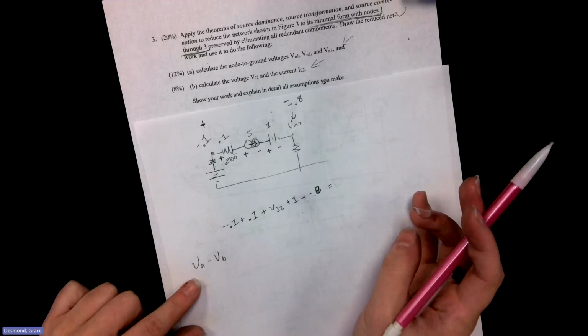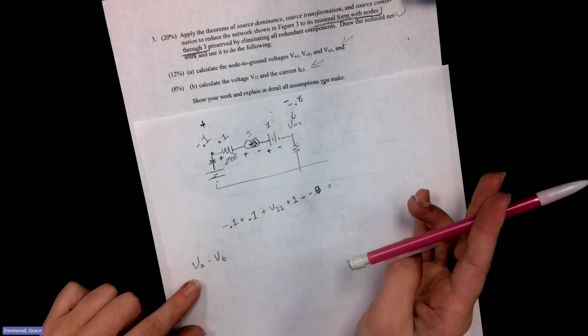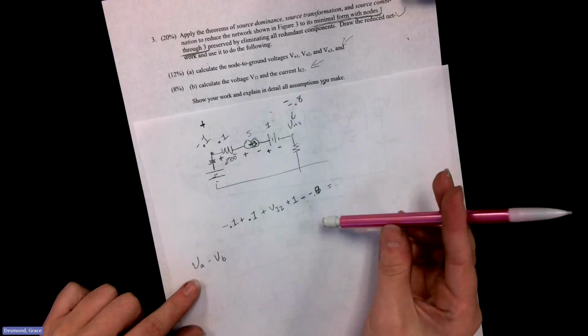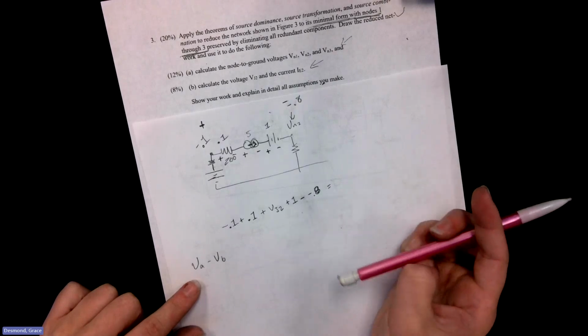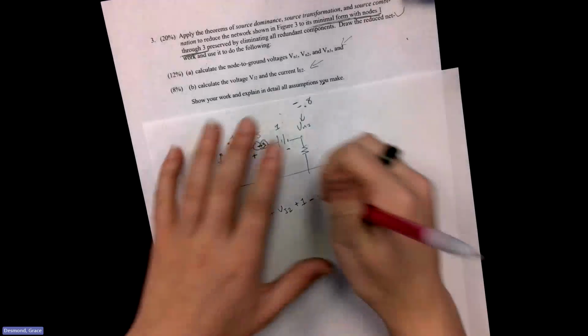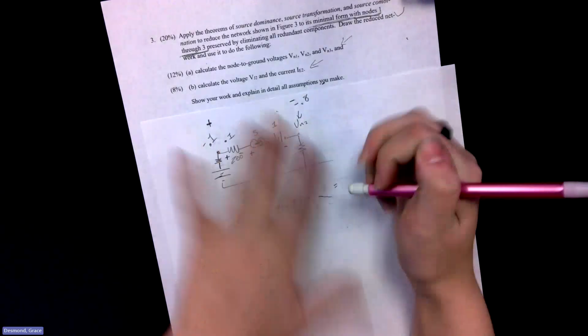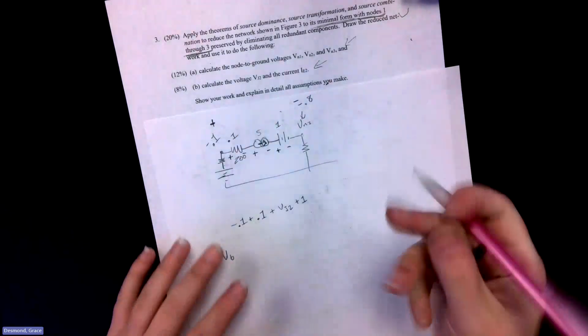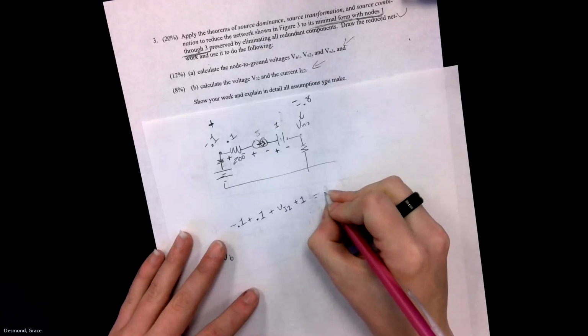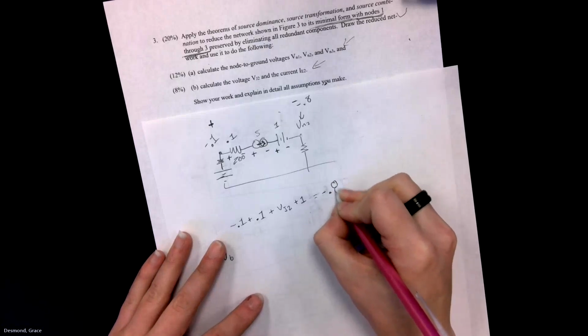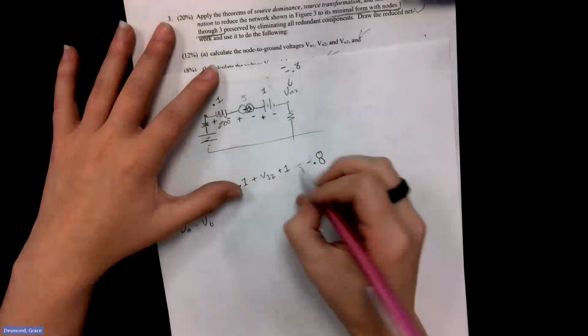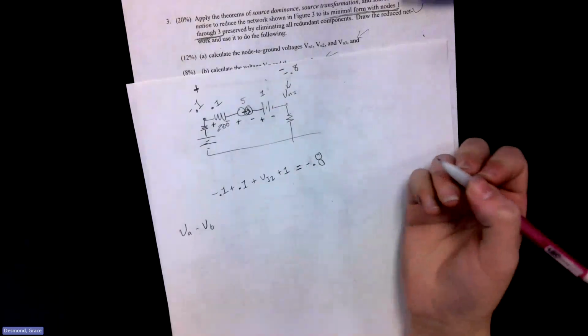We have all the stuff in the middle, the voltage rises and drops combined, and that plus 0.1 is equal to -0.8. There are different ways that you can write it, and I think I'm mixing up different ways. It's my bad, sorry. Let's do it this way. This is what makes sense, right? Yeah. Okay.